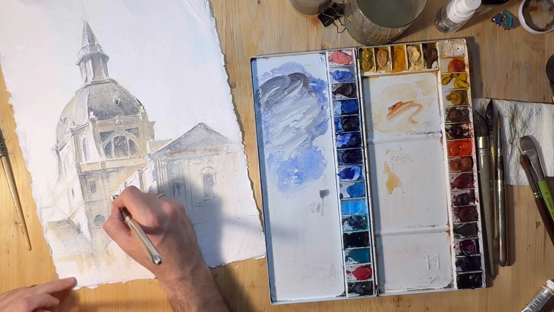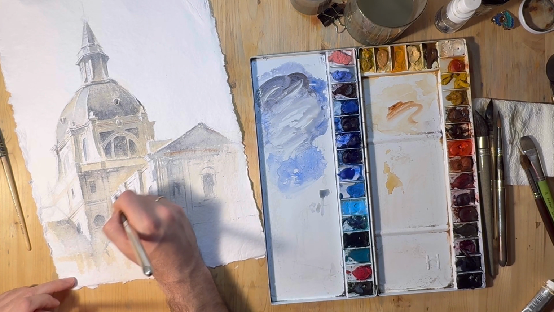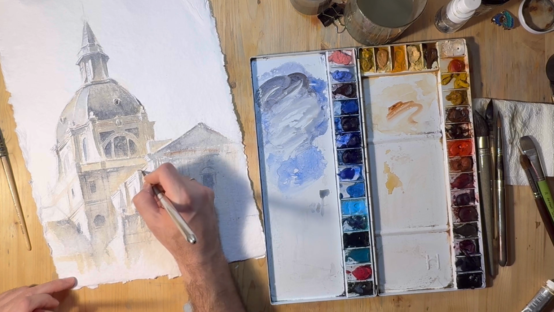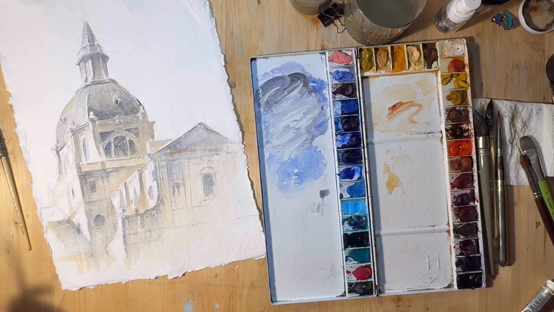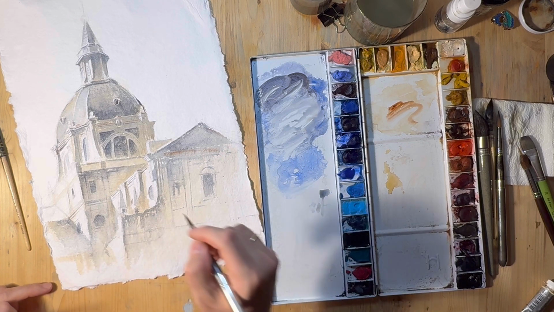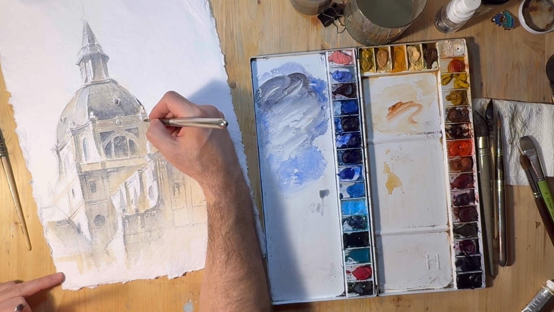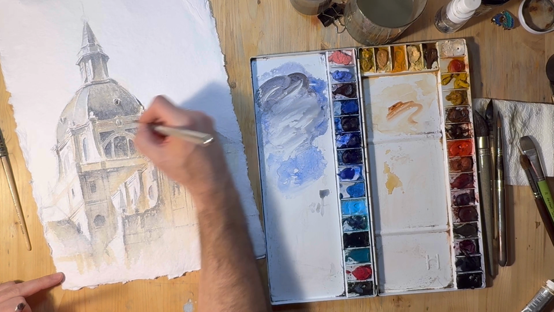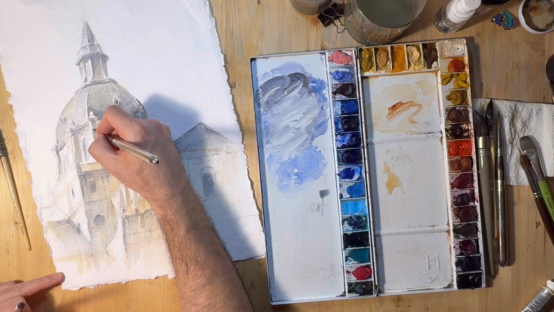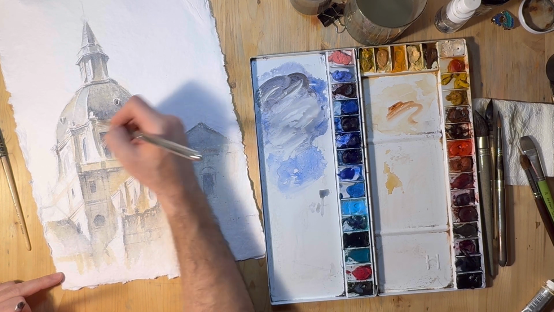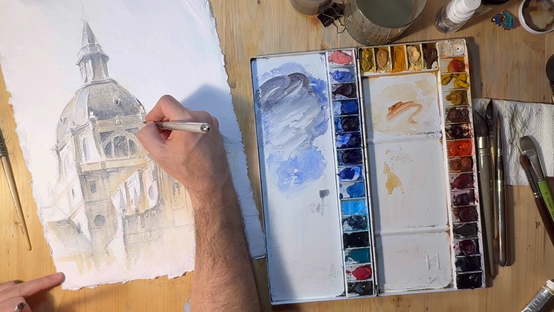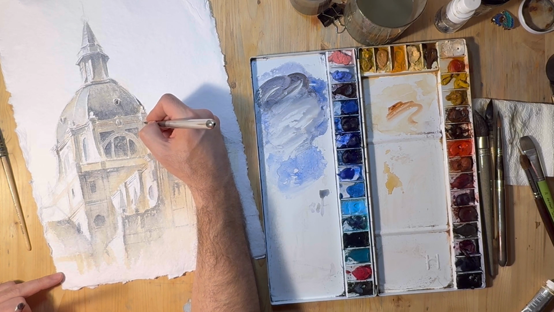I just want to keep going, because there are still many details that I want to show, but the most difficult work is done. So just be mindful of those first washes of light color and darker colors, and always be mindful about leaving some white of the paper alive if you need it.